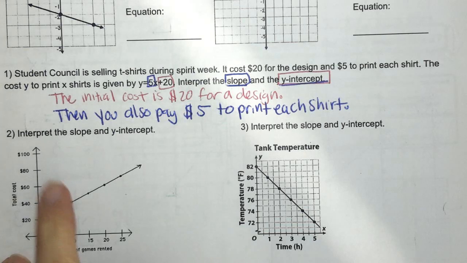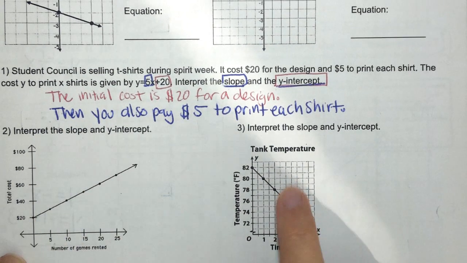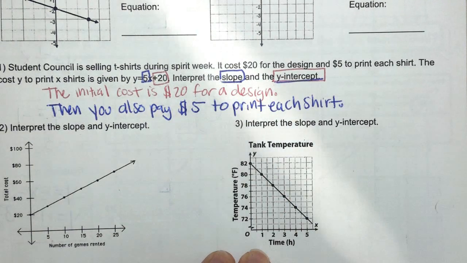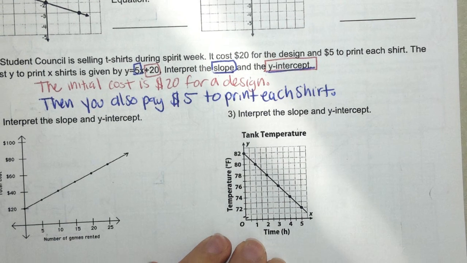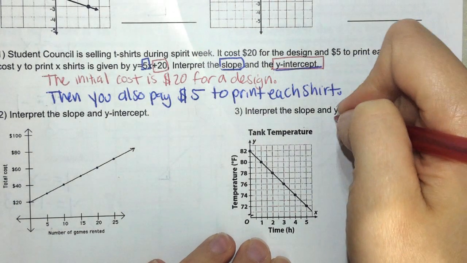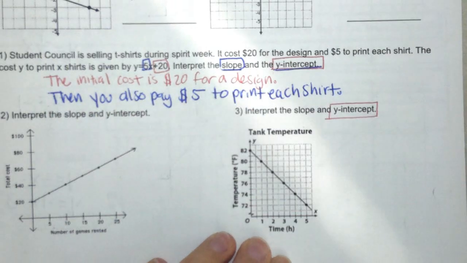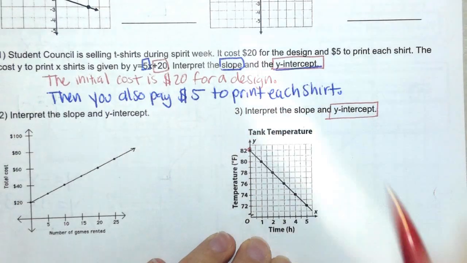Okay, we're going to skip this one just because of time. Again, the answer will be posted on Google Classroom. You can just look at this one for now. So now, instead of it written as a story problem, we're looking at the graph. So it says interpret the slope and the y-intercept. Where is my y-intercept on this graph? 82, very good.